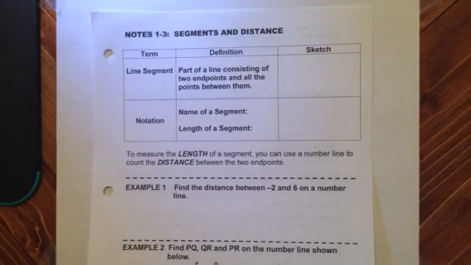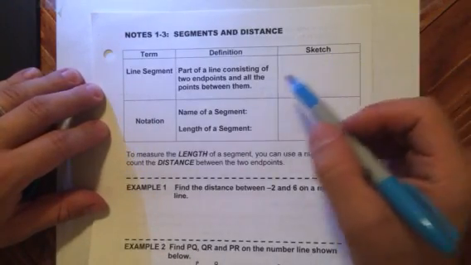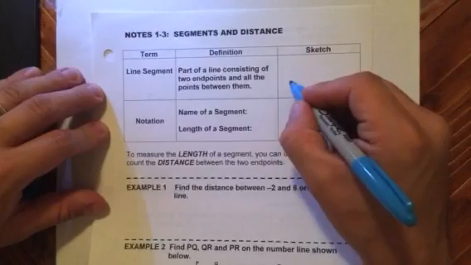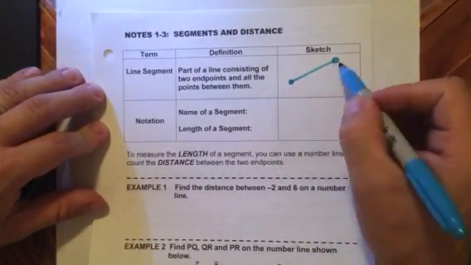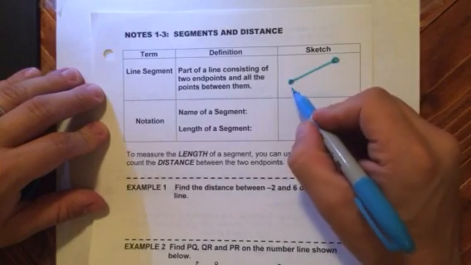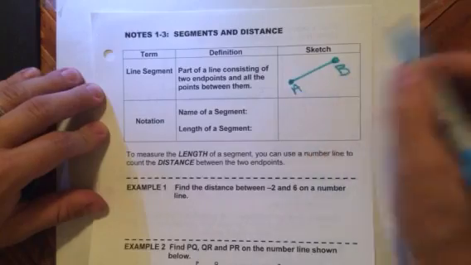Today we are talking about segments and distance. We're going to start off by reminding ourselves that a line segment is part of a line consisting of two endpoints and all the points in between. So if I draw a segment, it's going to be a straight piece of line. It's going to have two endpoints. In this case, we'll name them A and B, and that would be called segment AB.